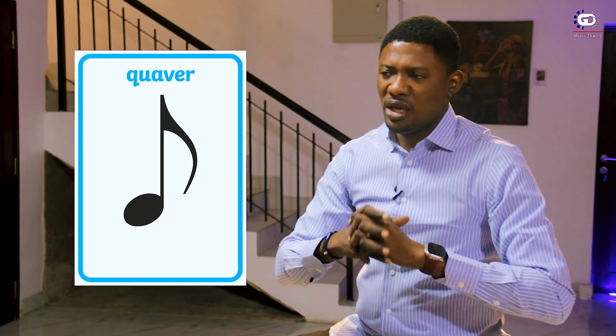And a shaded oval shape with a stem and a flag is called a quaver. So again, you have the semibreve, the minim, the crotchet, and the quaver.